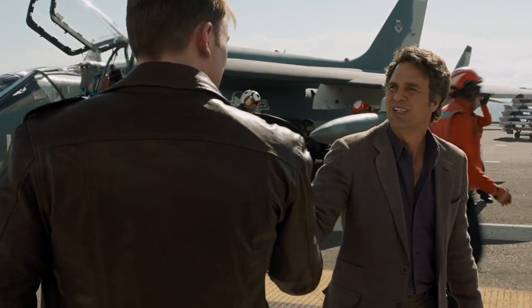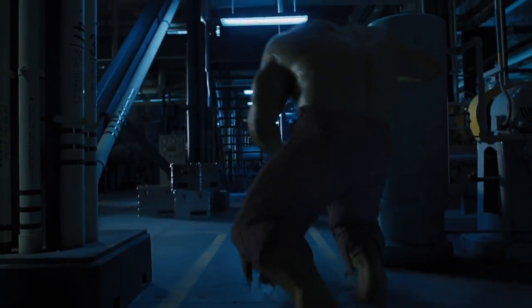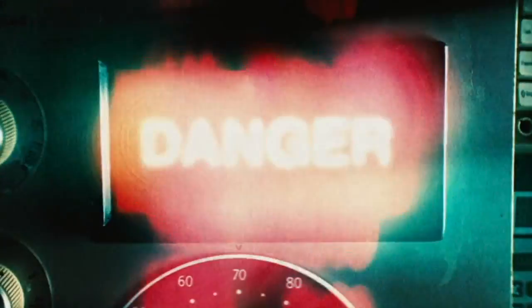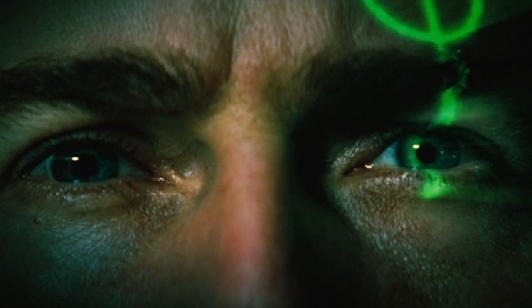On the team to help them track Loki is also Bruce Banner, a brilliant scientist who, on a side note, also turns into an enormous green rage monster when he gets angry due to a failed science experiment that was meant to replicate the super soldier experiment.